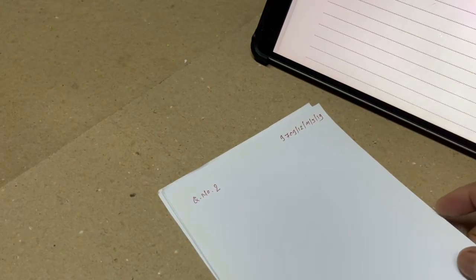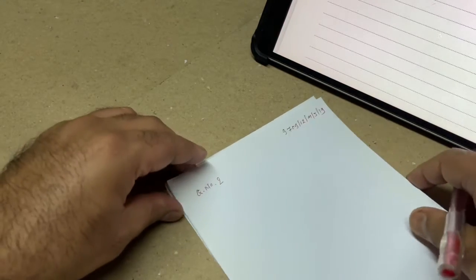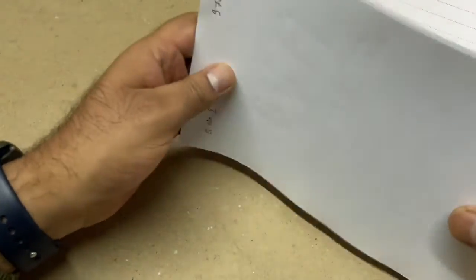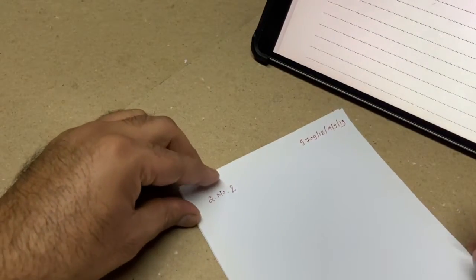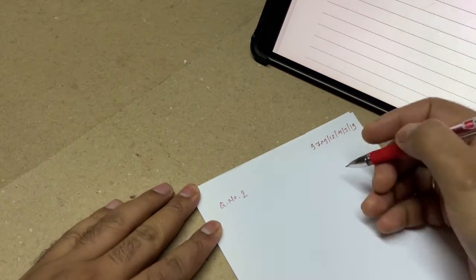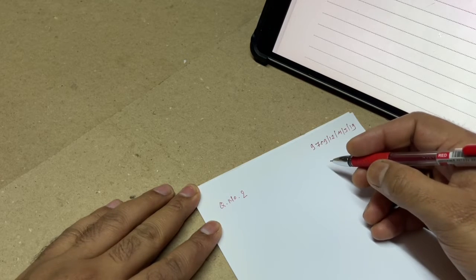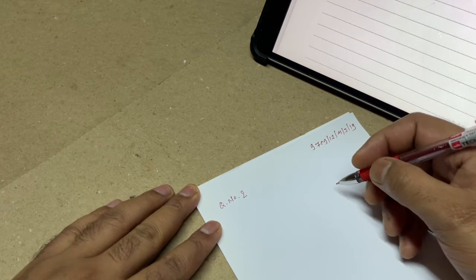Everybody, in coordinate geometry you should always remember that at first you try to make a rough sketch figure of the question.